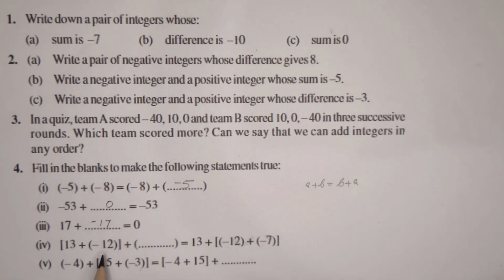Here 13 plus minus 12 in one square bracket, plus minus 7, is equal to 13 plus minus 12 plus minus 7 in square bracket. So minus 7 we can write here. By the associative property, when 3 integers are there, we can group them in any order. Here the first 2 numbers are in the square bracket, here the last 2 numbers. So we will get the same answer by the associative property.